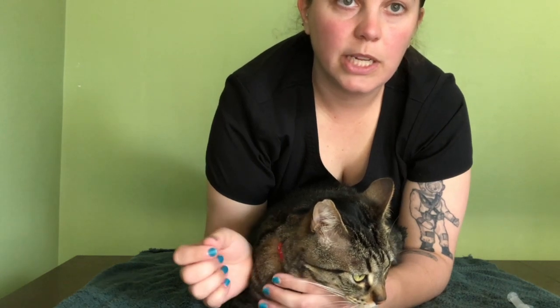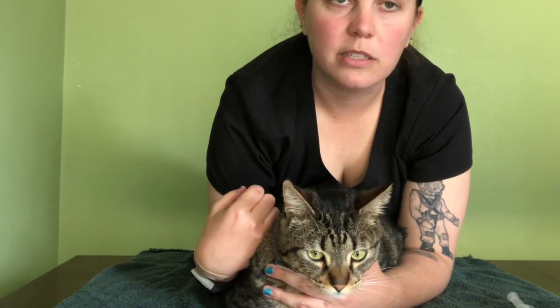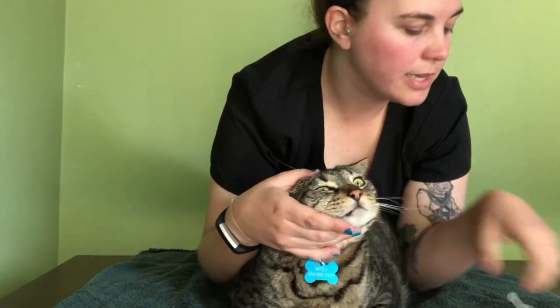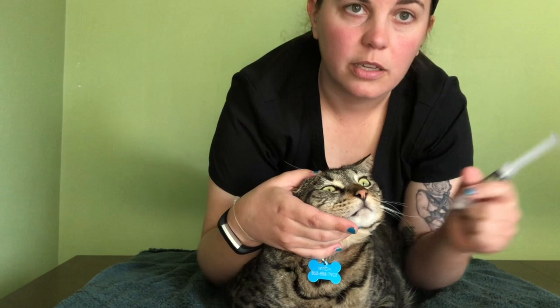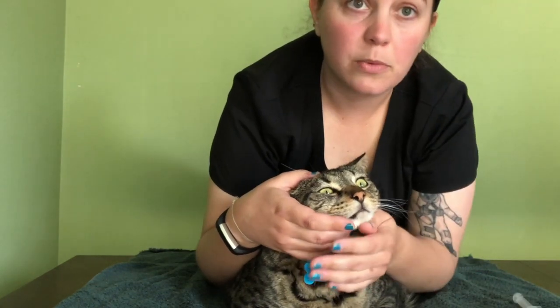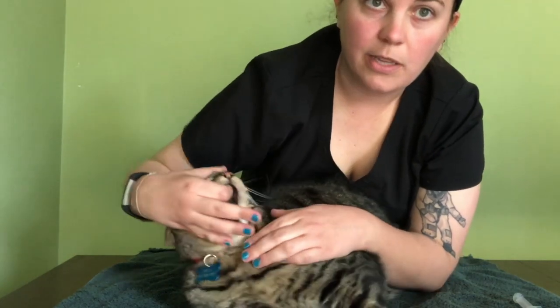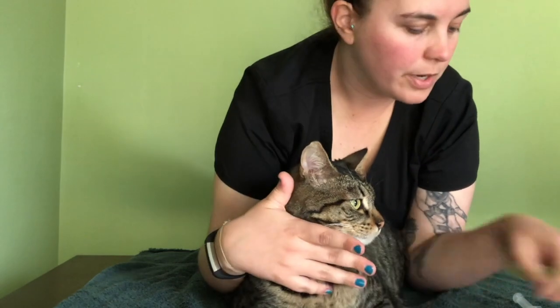Pilling a cat is similar to pilling a dog. You want to get the pill as far back on the back of the tongue as you can. Close the mouth, hold them closed, and then use a little bit of water as a follow-up to help them swallow the pill. Also, to open the mouth, I like to use the same method of putting my finger on the roof of their mouth, and it helps them open up pretty quickly.